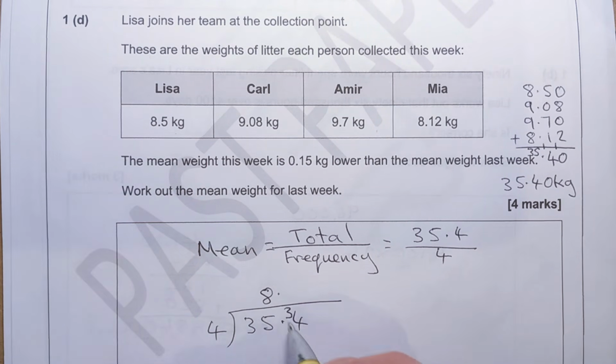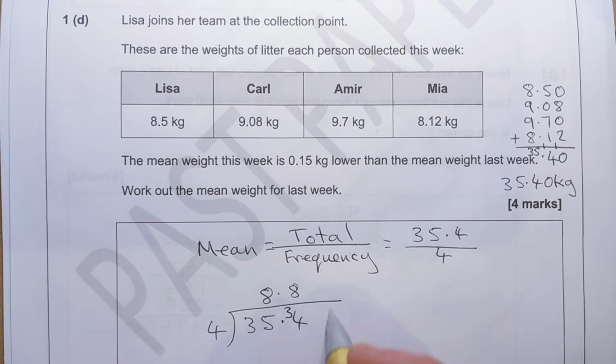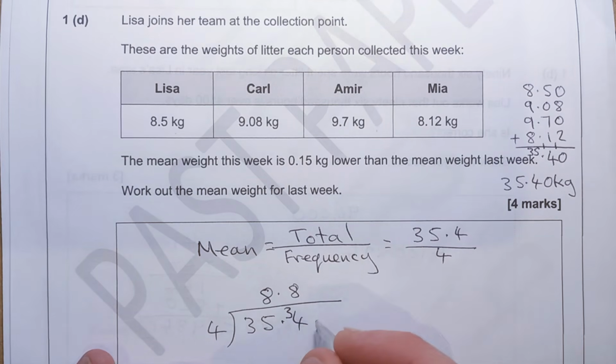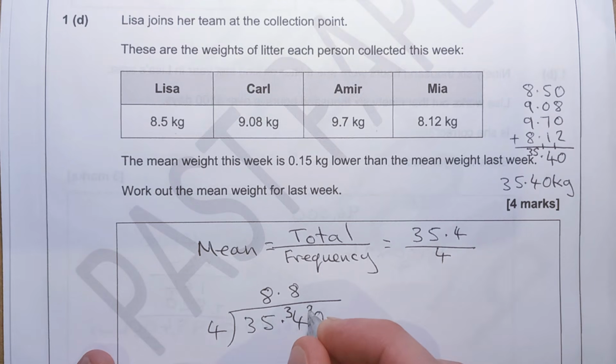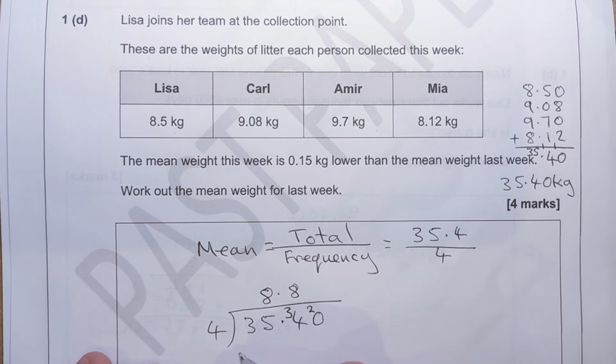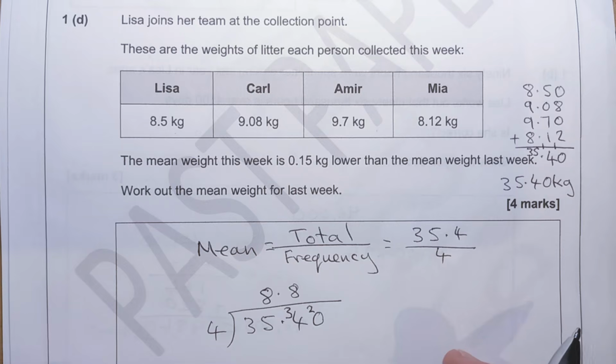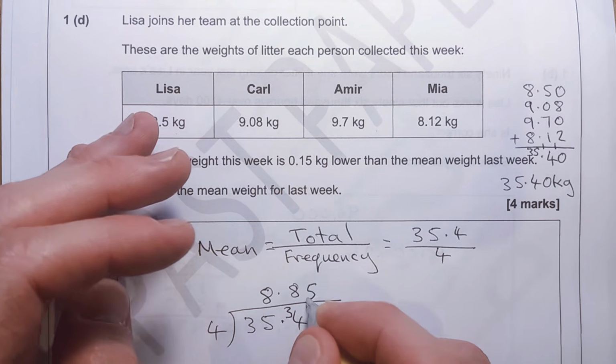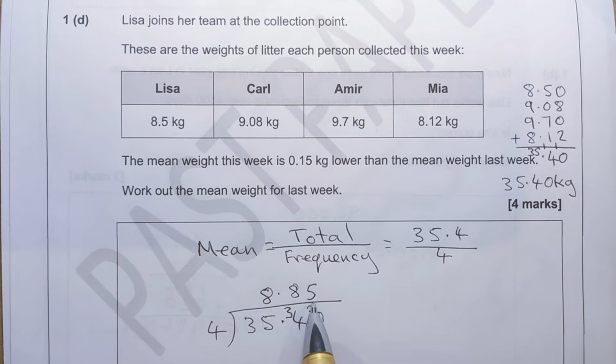So then we say 4 into 34. Well, if you remember, we already saw that 8 went into 32 8 times, and then 33, 34, that's remainder 2. So I'm going to need to put a 0, so I've got somewhere to put my remainder. Now we say 4 into 20, goes 4, 8, 12, 16, 20, 5 times. So we've got a mean of 8.85.